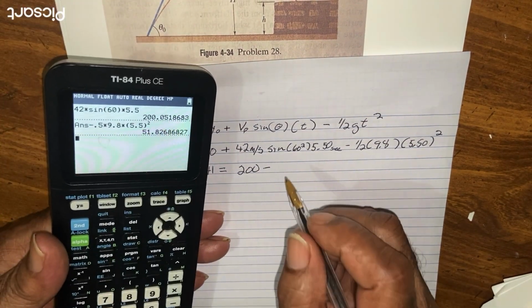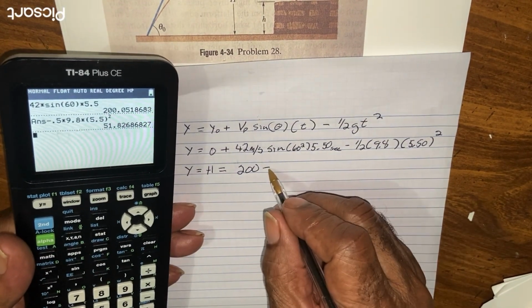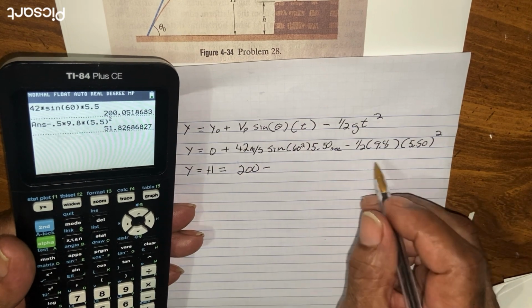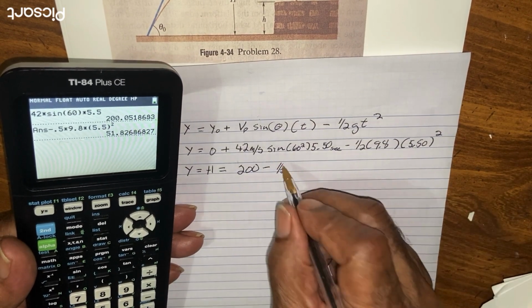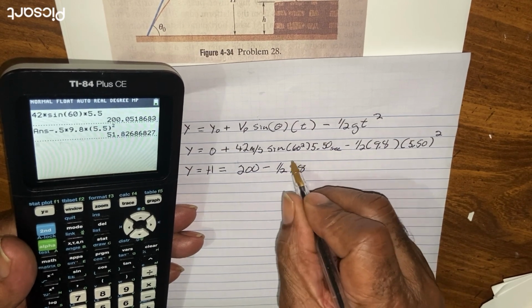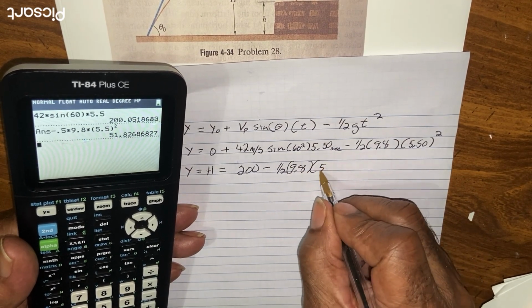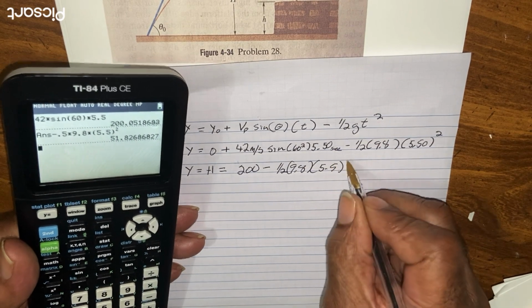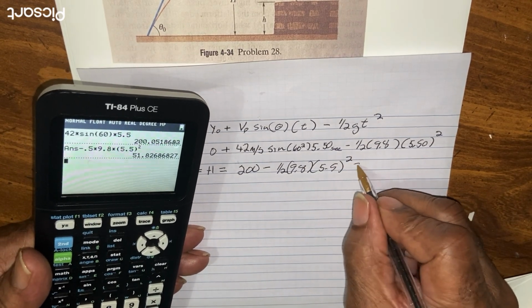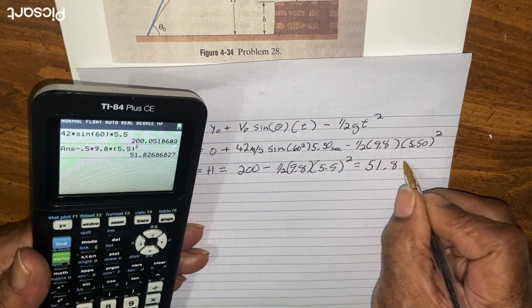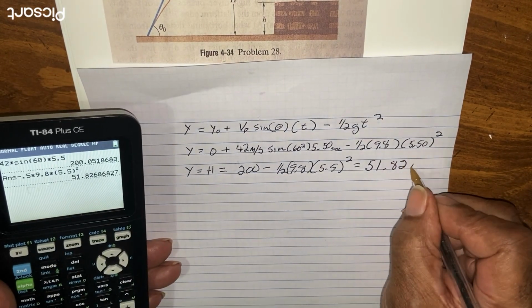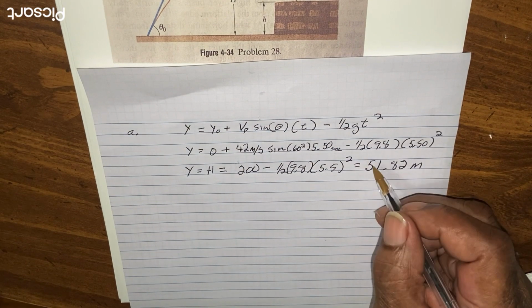And when we take that 200 from 1/2, we get 51.82 meters. That's how high the building is.